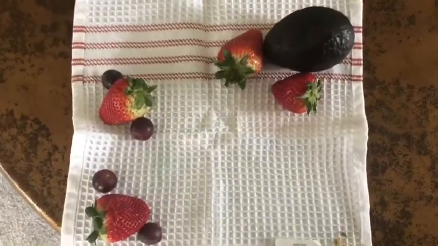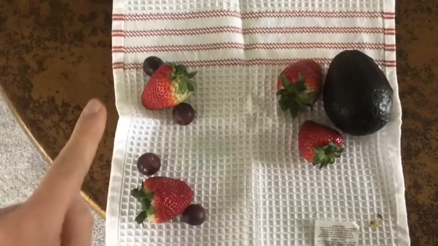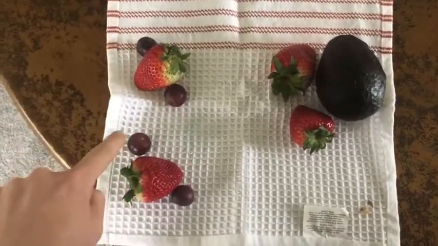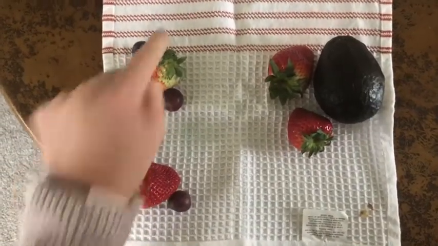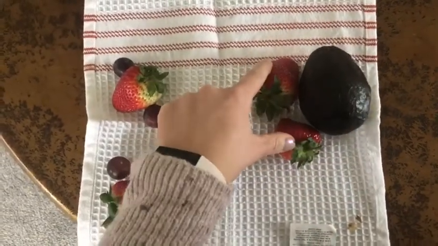Okay, now look at what we have here. Actually, I'm gonna move these down here. Okay, on the left side here, I have my 4 grapes. I have 2 strawberries. And over here on the right side, I have my 1 avocado and 2 strawberries, okay?